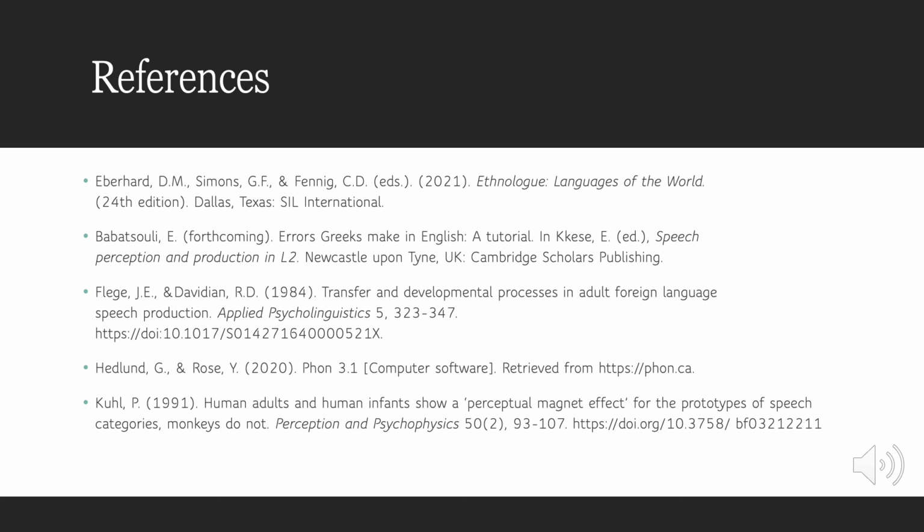The references we used for this research are presented on this slide and the next.